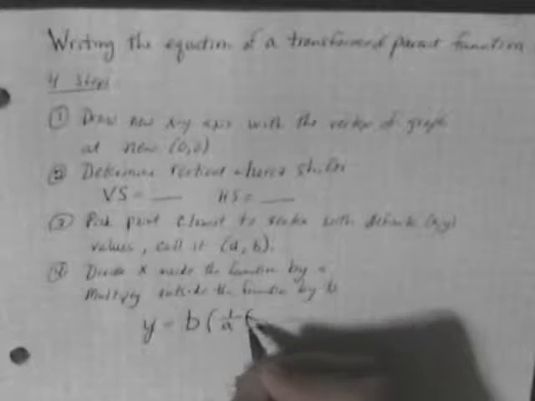And you'll get something that looks in general like this. Y is equal to the whole function gets multiplied by B. Inside parentheses, you're going to divide the x value by A. And this is really important that you open up parentheses before you have the x. So you're dividing x by A, and then you're going to do either a plus or minus the horizontal shift.